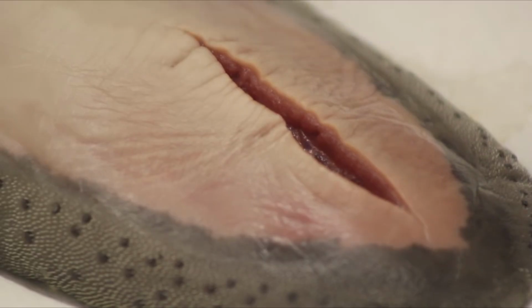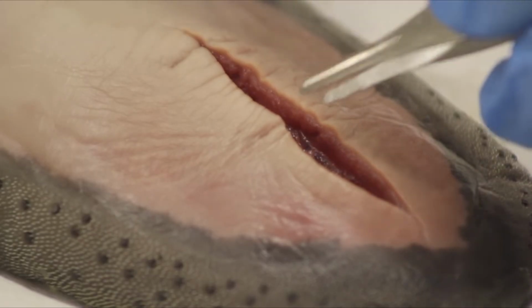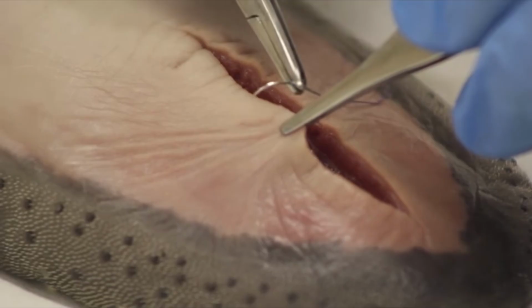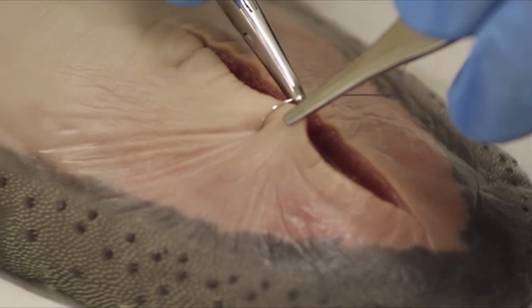Load the needle securely, typically about 2/3 of the way from the tip toward the swage, so the needle follows its natural curve when it rotates through tissue. Evert the first wound edge with the forceps, then enter the skin at about 90 degrees.